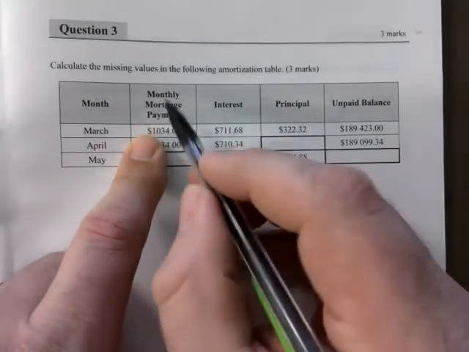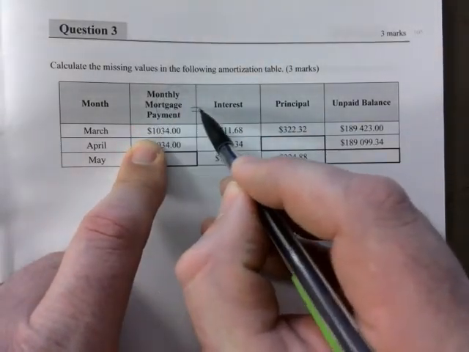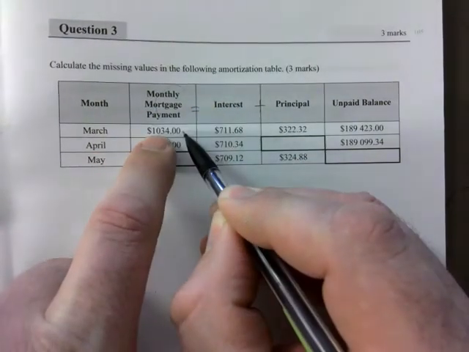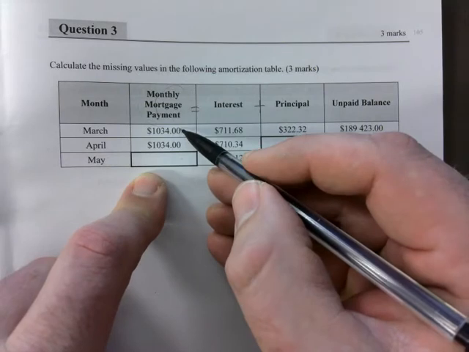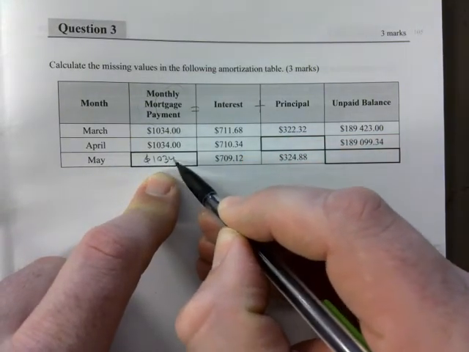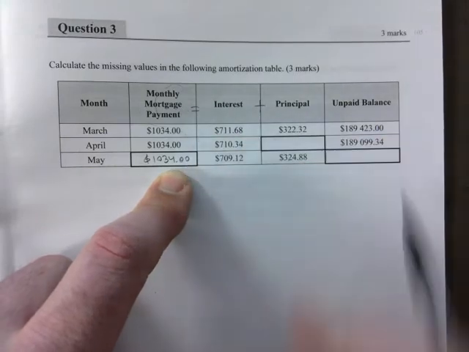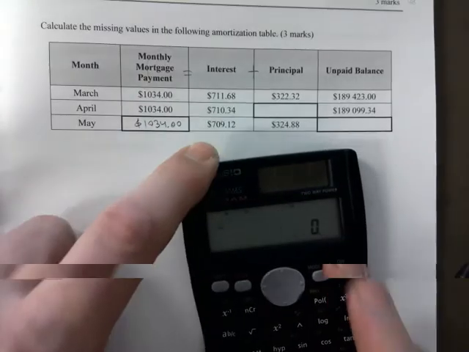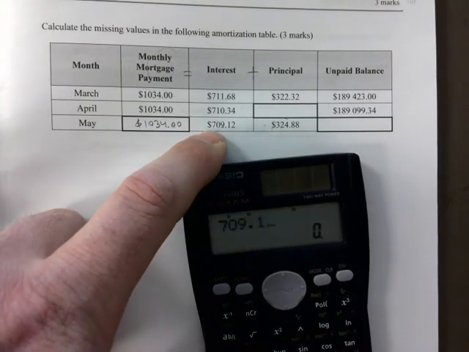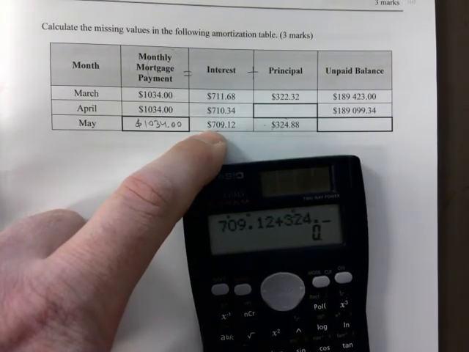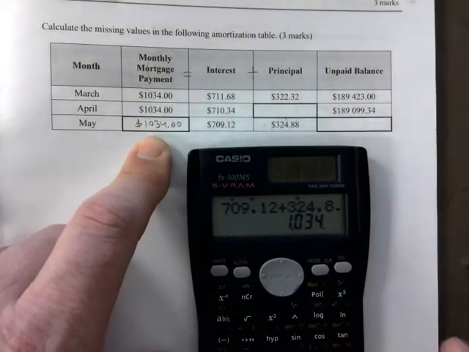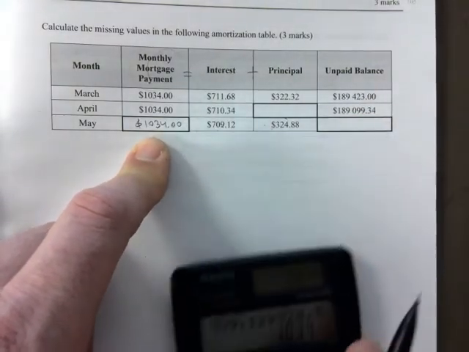We know that our payment is equal to this plus this, right? So these two will always equal the payment. The payment, this box here, it's 1,034. It should never change, right? The payment doesn't change. And if you don't believe me, you add up these two here, 709.12 plus 324.88. You get 1,034 there, right? So we're good. Go ahead, Kristen.